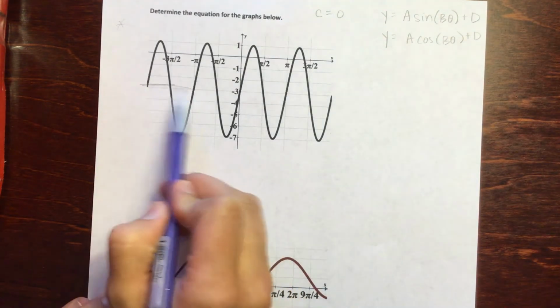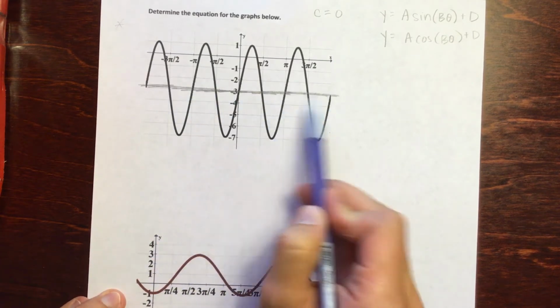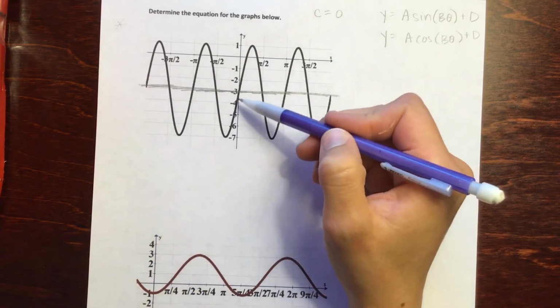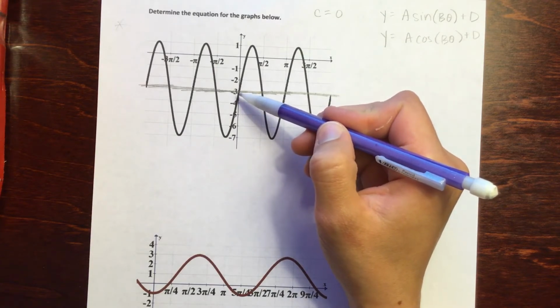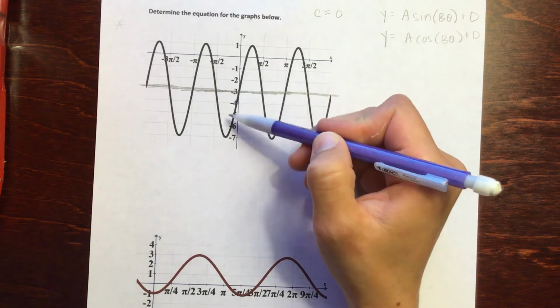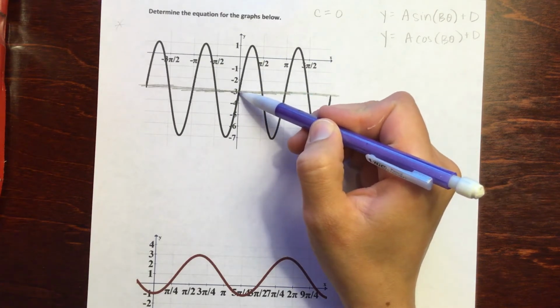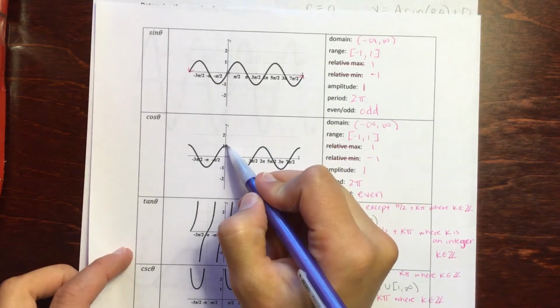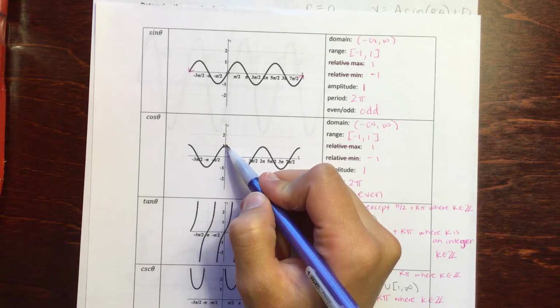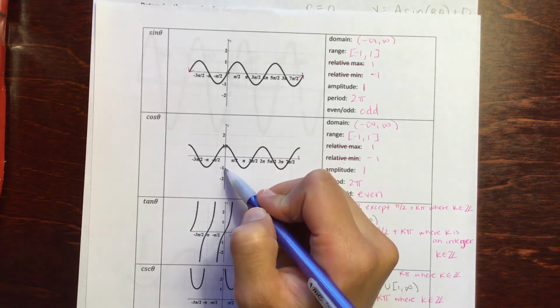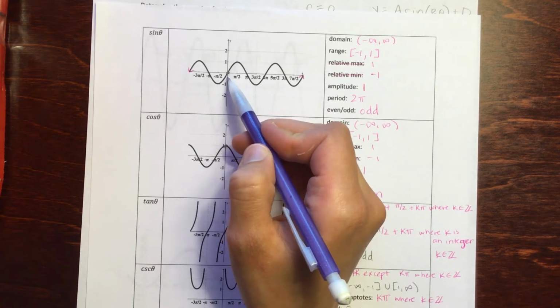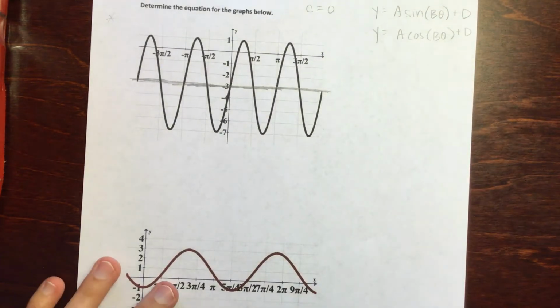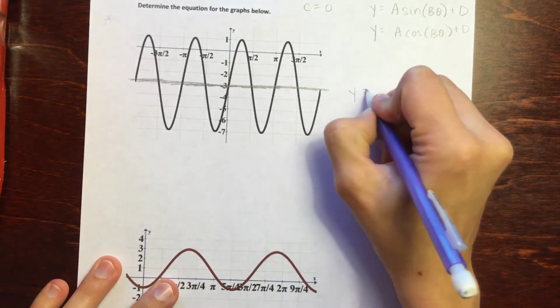This graph crosses the y-axis right here at -3. Notice what's happening with this graph. This isn't our peak or the trough, I think is the right word if you're talking about wave functions. This isn't the top or bottom of our wave. It's somewhere right in the middle. So based on our graphs here, cosine always crosses the y-axis at the top of a wave, or if we had a reflection, it would be at the bottom of a wave. Sine is going to cross in the middle of our wave, regardless of whether we have any kind of reflection or not. So that tells us that this is a sine function.